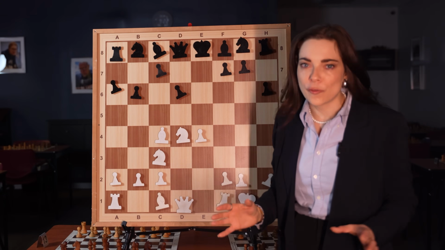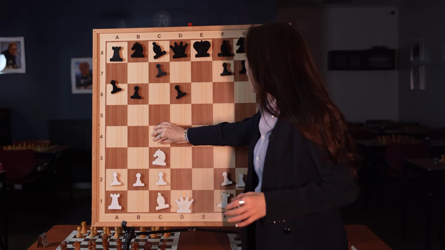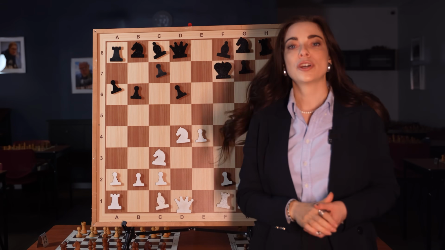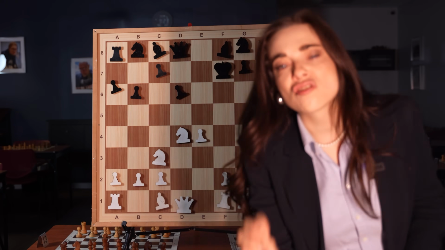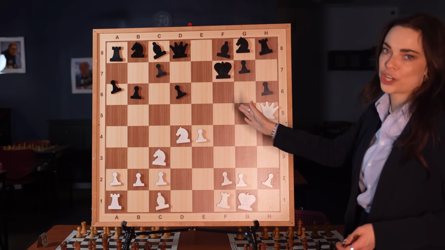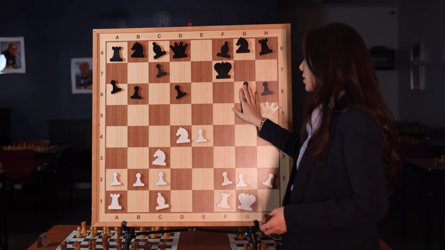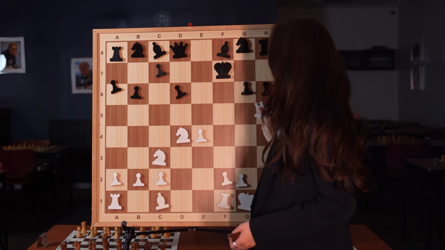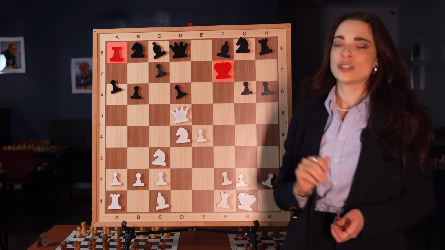You got this? We sacrifice the bishop! And after the king takes, what do we do? We bring out our strongest piece, which is the queen. Boom! Check. G6, and now we bring the queen again to D5. Double attack to the king and to the rook.